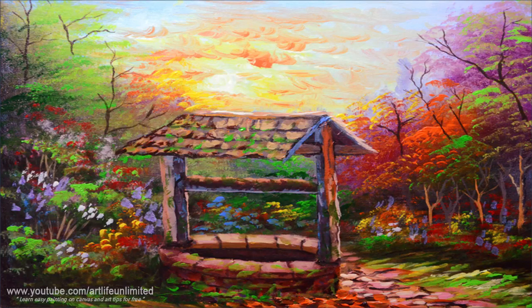In this tutorial, guys, you will learn how to paint colorful trees and flowers. You will learn how to paint the classic and abandoned well. And also, guys, you can find the list of colors that I used in this demonstration. Just scroll down below to the description of this video. You can find the list of colors.